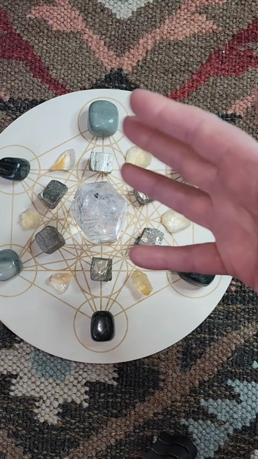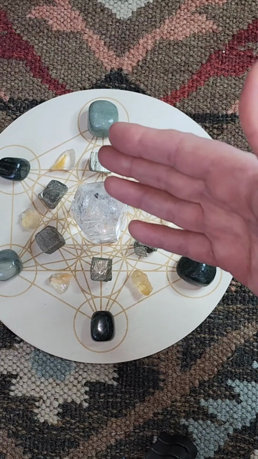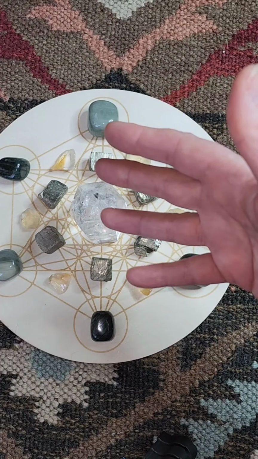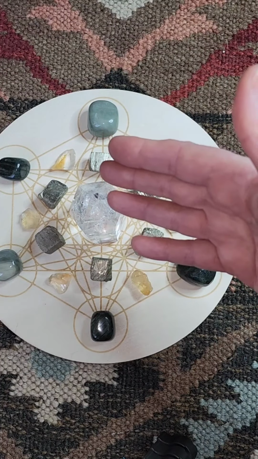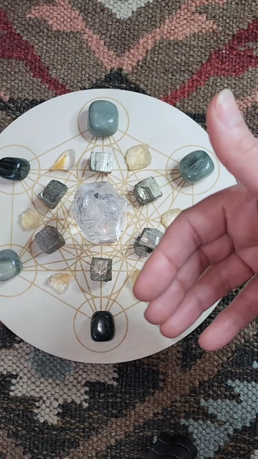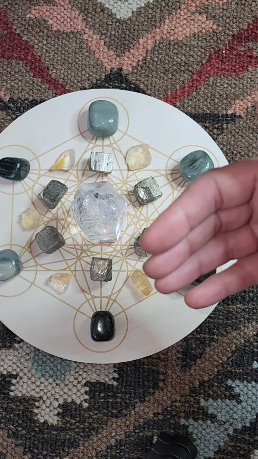Now, you may find that you manifest something else. And in those cases, I ask you to take a look at your intention and see if it was specific enough, or look at other factors in your life and see how they were influencing your intention.